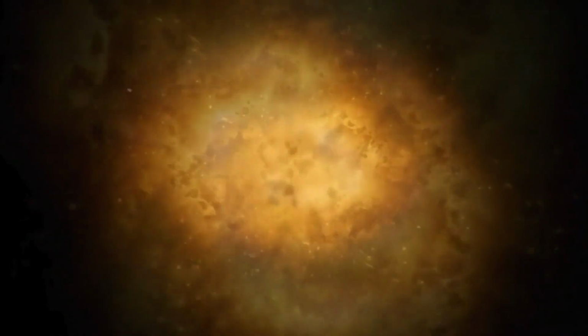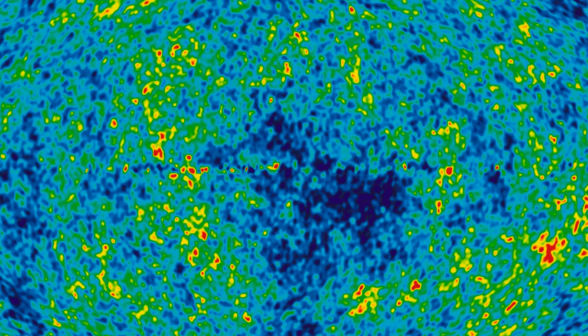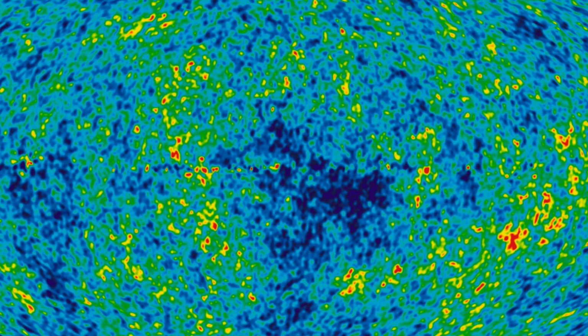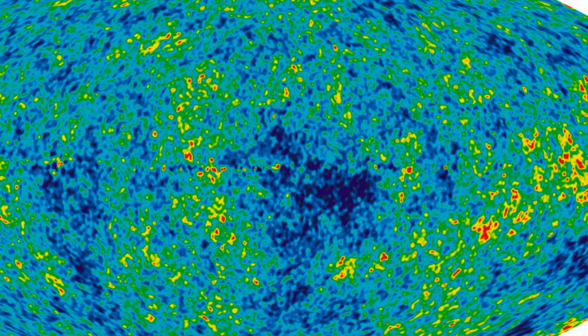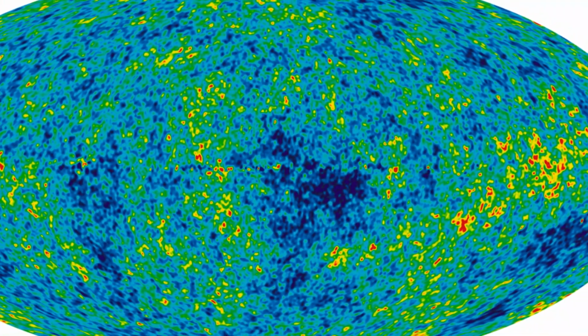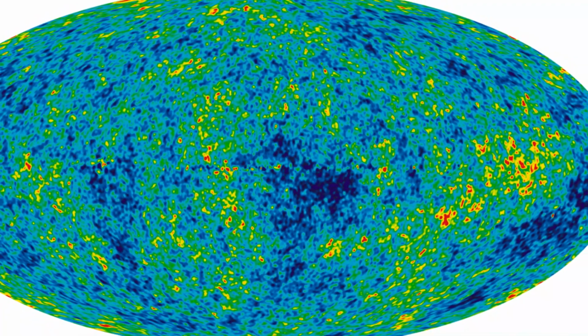And the other way is CMB, which is the cosmic microwave background. CMB is the afterglow of the Big Bang, the oldest light in the universe. It provides a snapshot of the universe when it was just 380,000 years old. So CMB data is obtained by mapping the temperature fluctuations, or anisotropies, in the cosmic microwave background radiation.